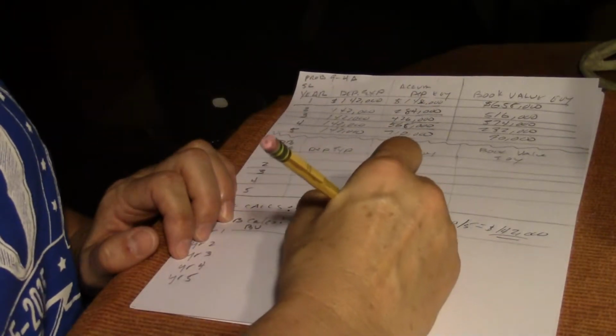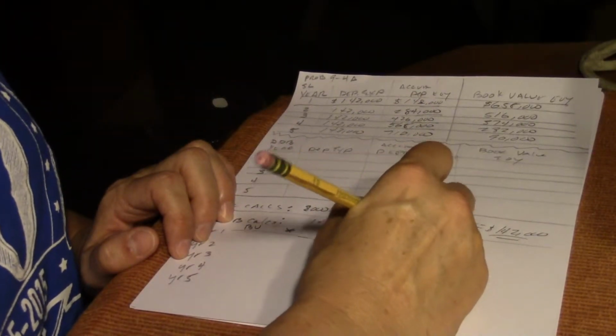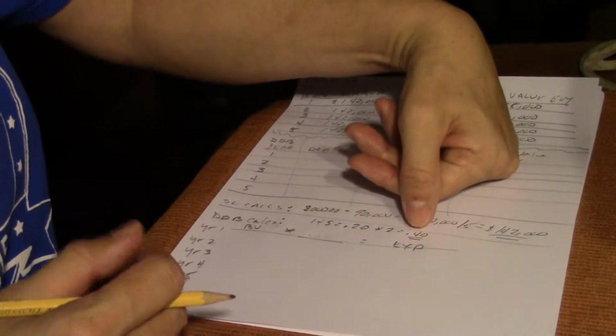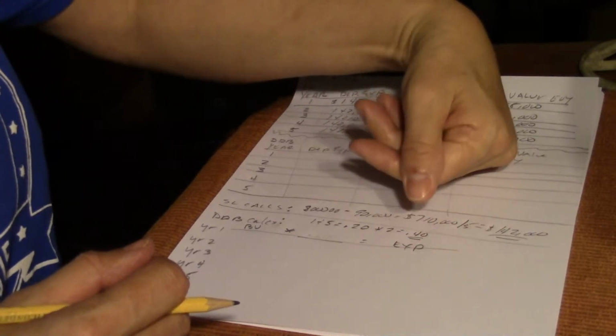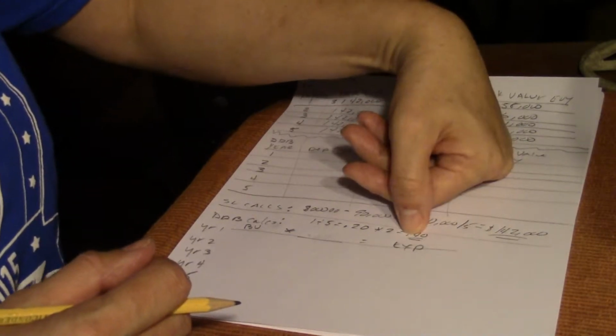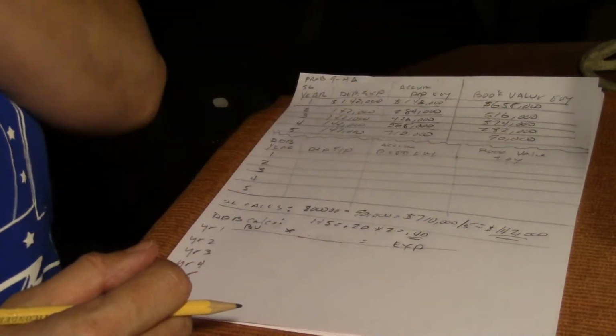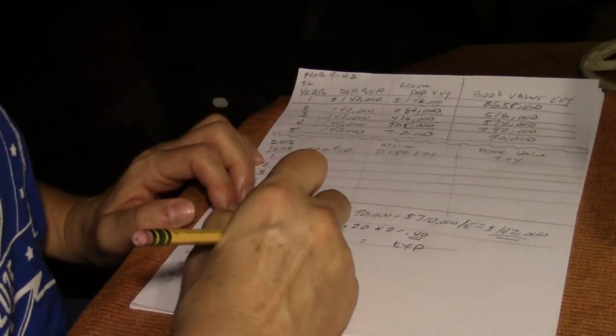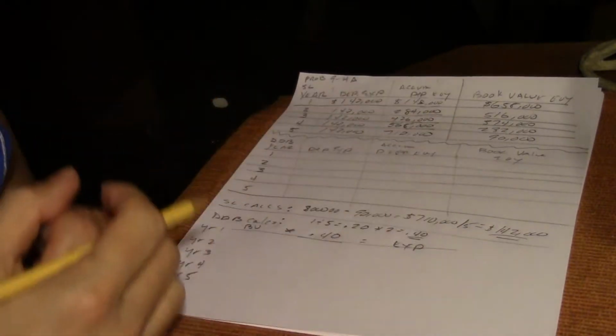So we double that, and we got 40%. So for double declining balance, we're going to reduce the book value 40% each year until we get to the residual value. So that's how we're going to work that. So it's book value times 0.4 equals expense.